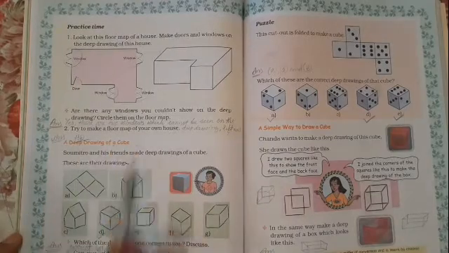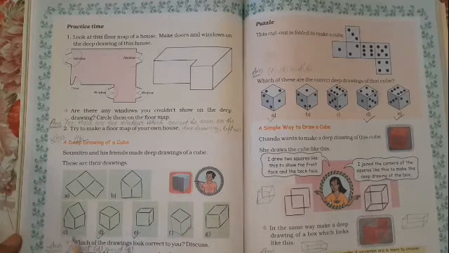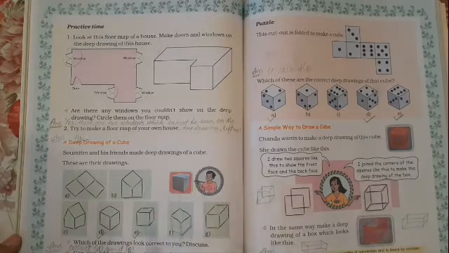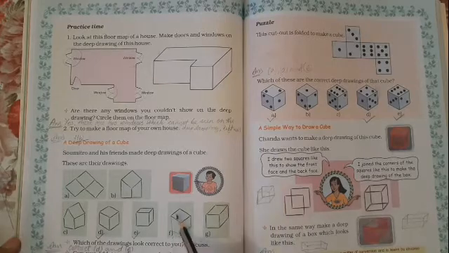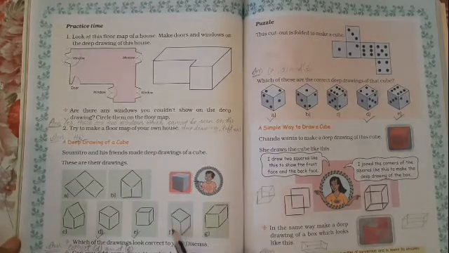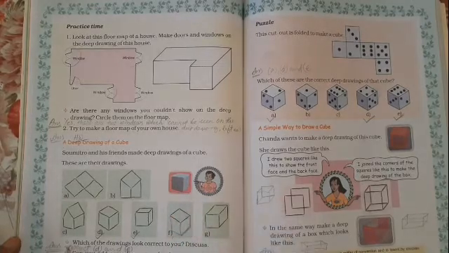A deep drawing of a cube. This is a cube. From this cube, we can make a deep drawing of which one? From this cube, you can see we can make a deep drawing of this. This is also a deep drawing of this cube. But this was not a deep drawing, but this is a sample of a deep drawing. But by drawing these lines, we can make a deep drawing of this cube. So it was like this only, but I have drawn these lines here like this, then it becomes a deep drawing of this cube. So let us read the question.